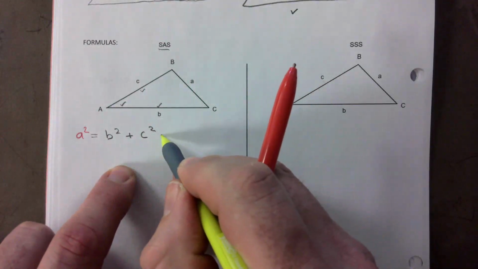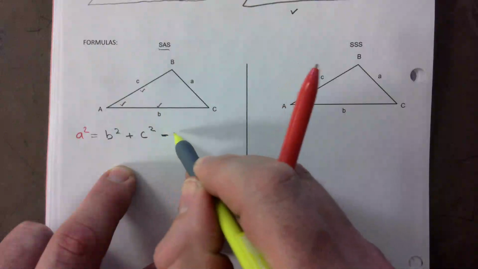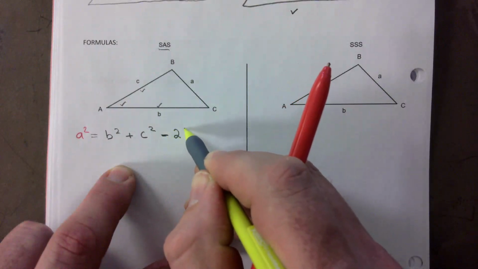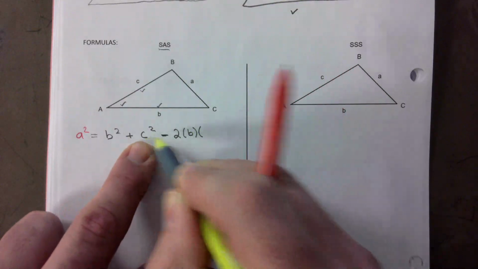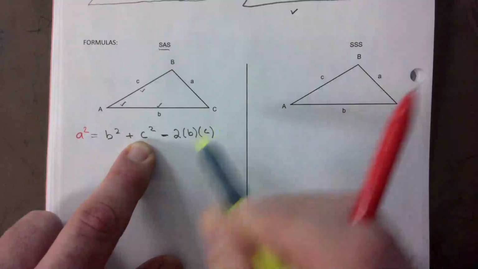And here's where it changes: minus 2 times B times C.